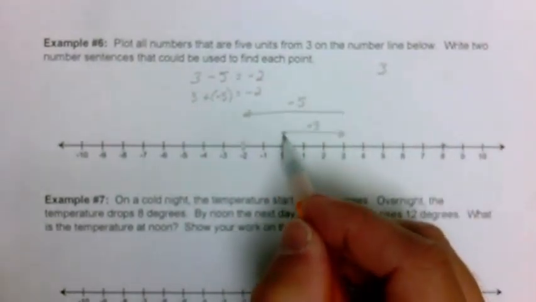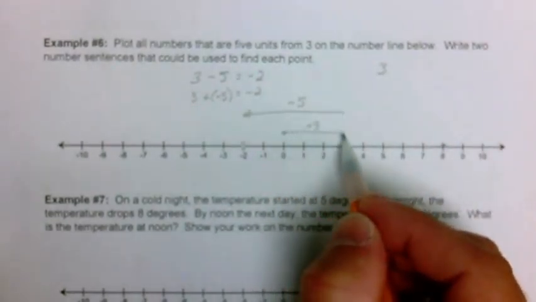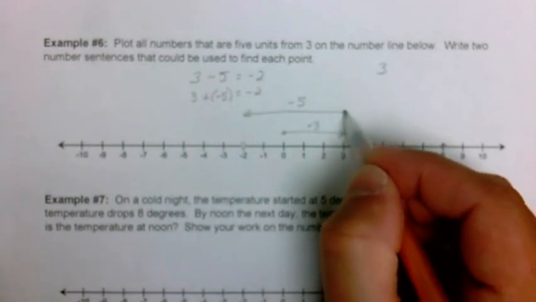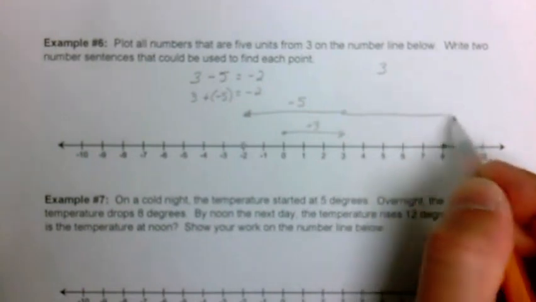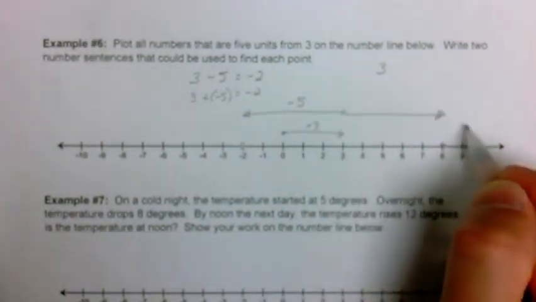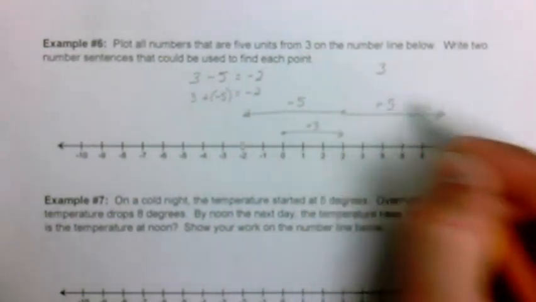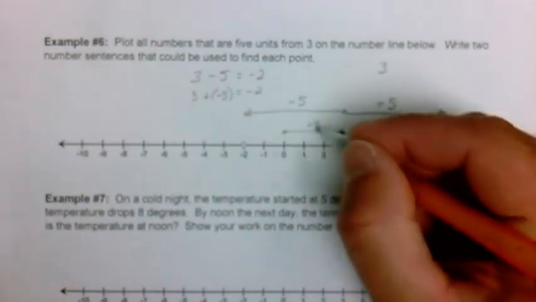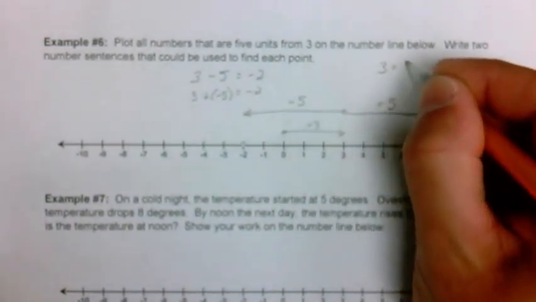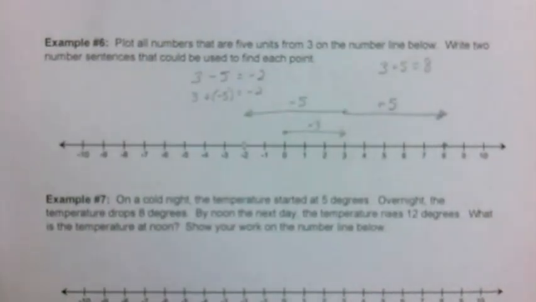So here's my vector again, starting at 0, going to 3. But now my second vector is going to start at 3, but move to the right 5 units. And since this vector is 5 units long moving to the right, that's the vector representing the number positive 5. So one real easy number sentence that we could create is 3 plus 5 equals 8.